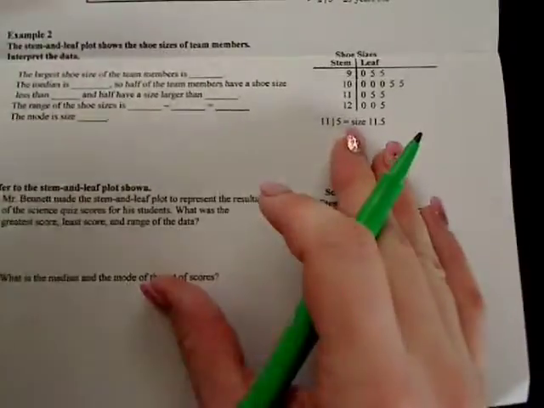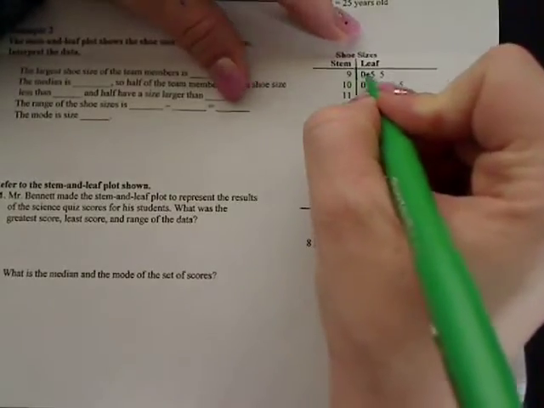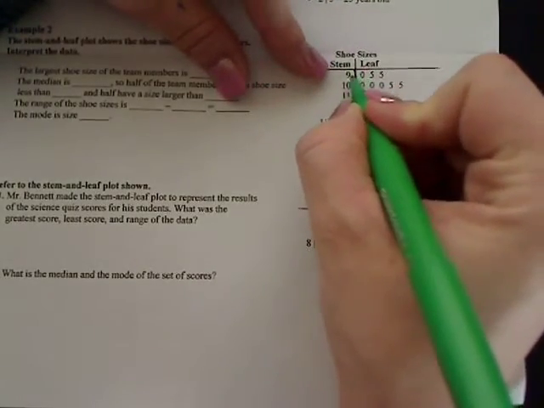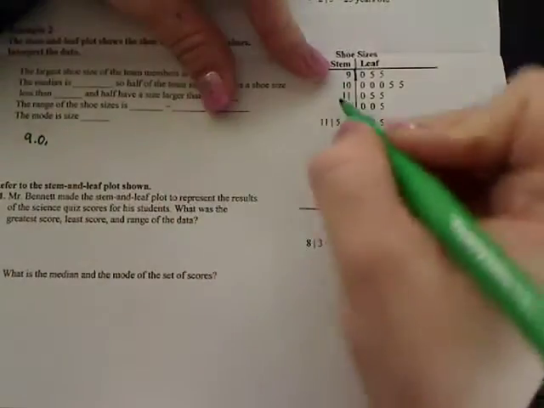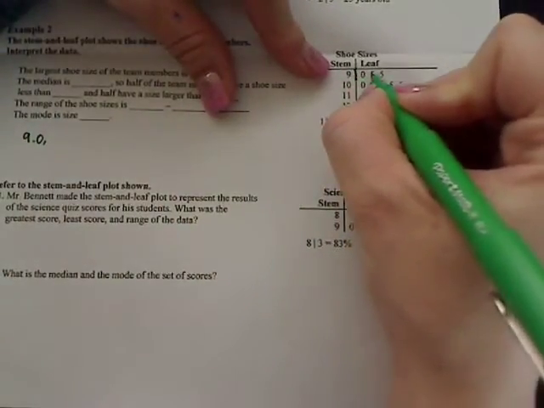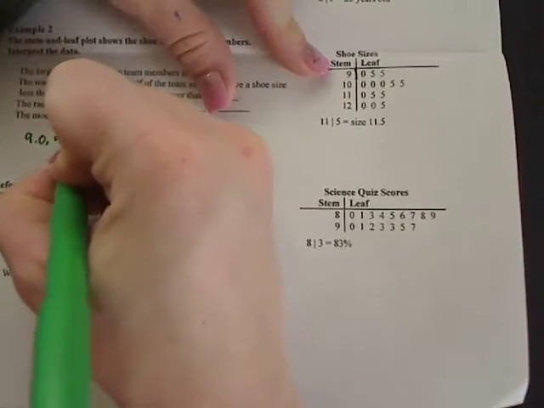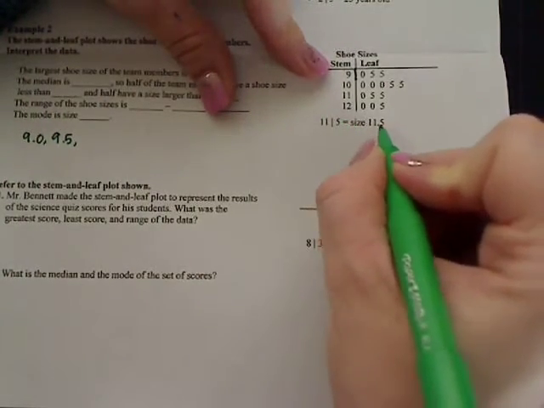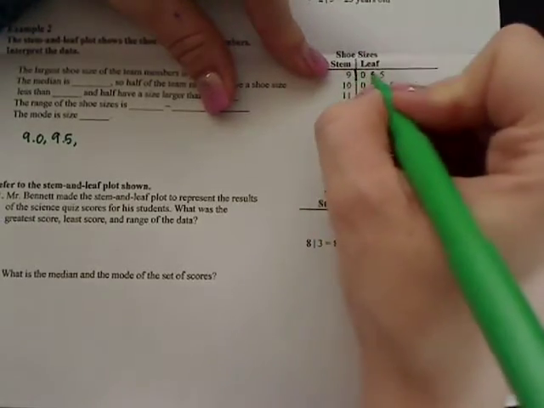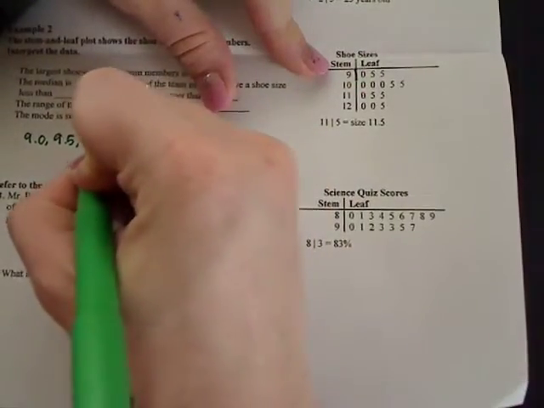Okay, so like we said, that is a 9.0 because that line is really like a point or a decimal. So 9.0. Then I have 9.5. And again, I'm getting that from this key down here. They're telling me that that line really represents a decimal. I have another 9.5.